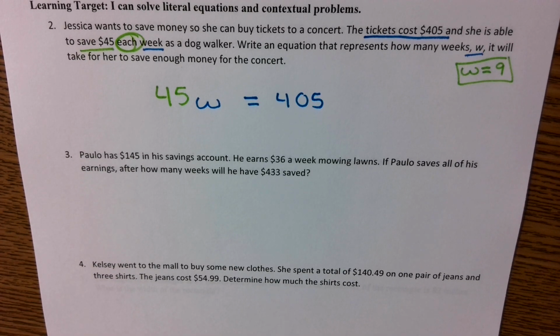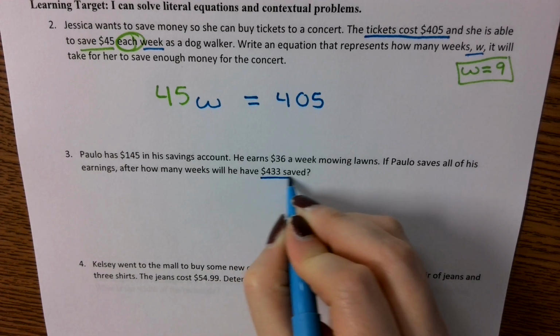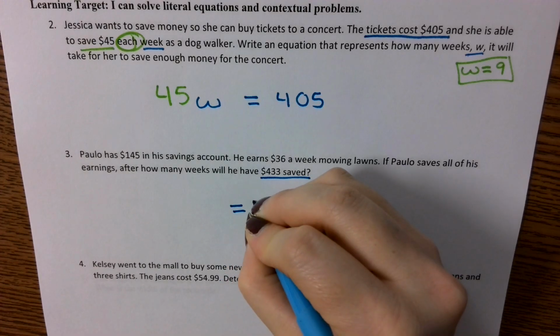Okay. Number 3. Paulo has $145 in his savings account, and he earns $36 a week mowing lawns. If he saves all of his earnings, after how many weeks will he have $433 saved? What are we setting it equal to? 433, right? 433 is what we're setting it equal to.